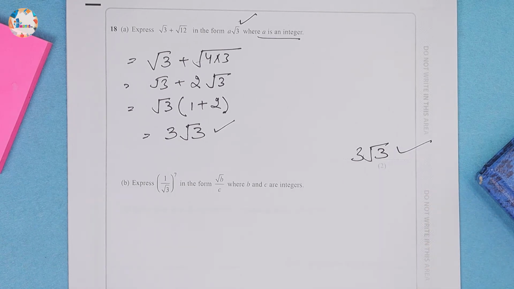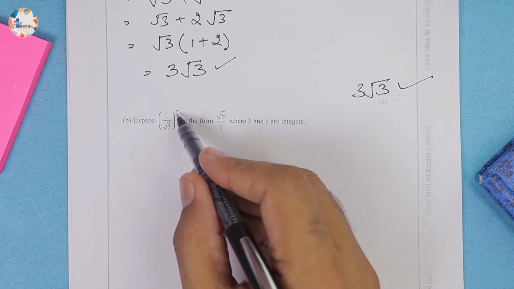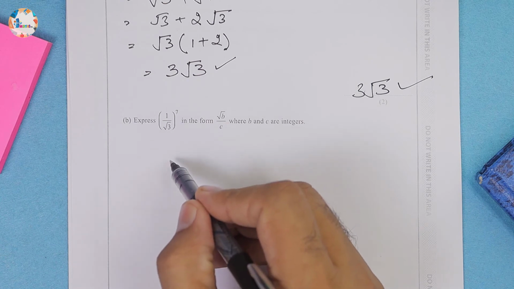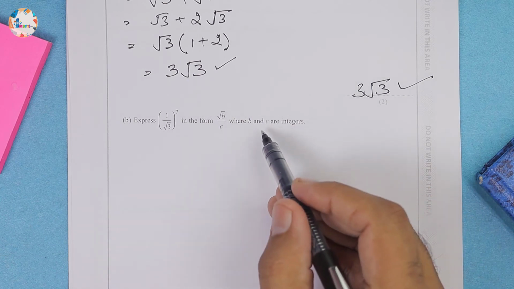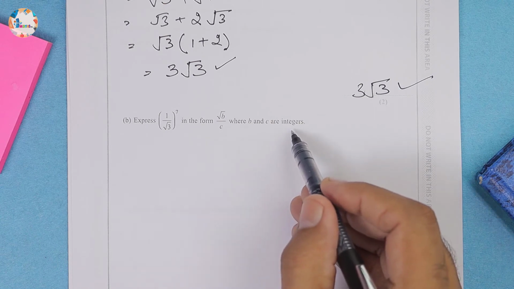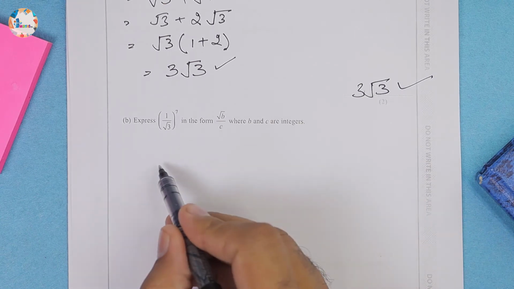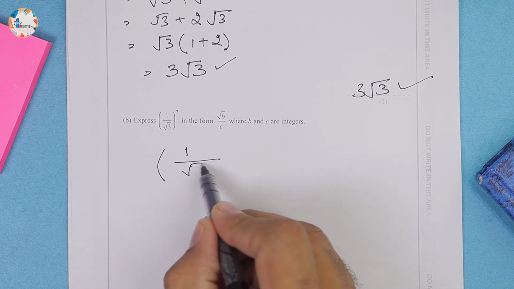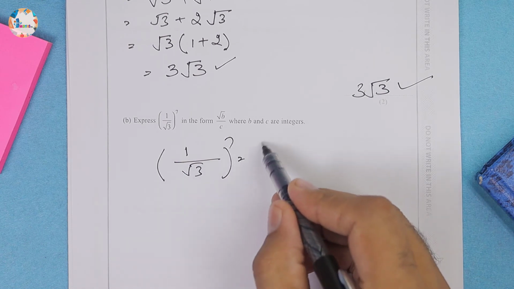Then B part, express 1 over 3 root of and square is the whole power is 7. So we can simplify this in the form of b under root c, where b and c are integers. So simplest way to solve this is we can write this one under root 3 whole raised to 7 in this format.